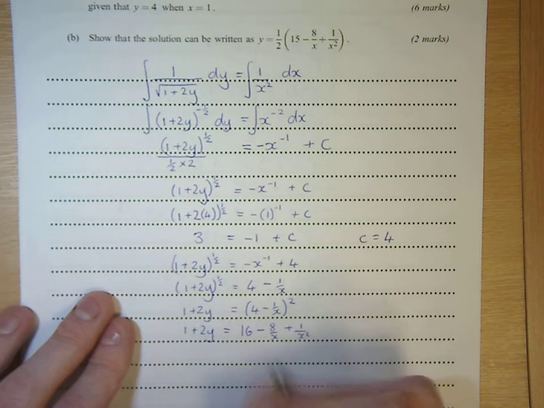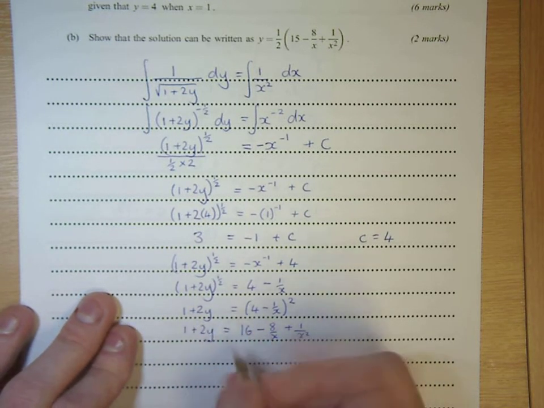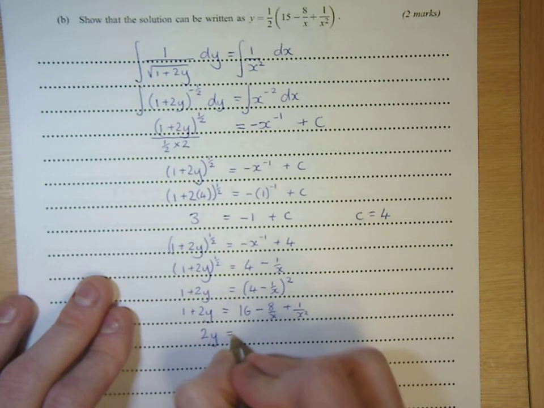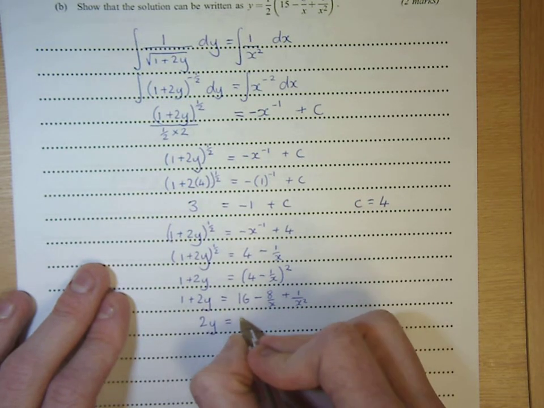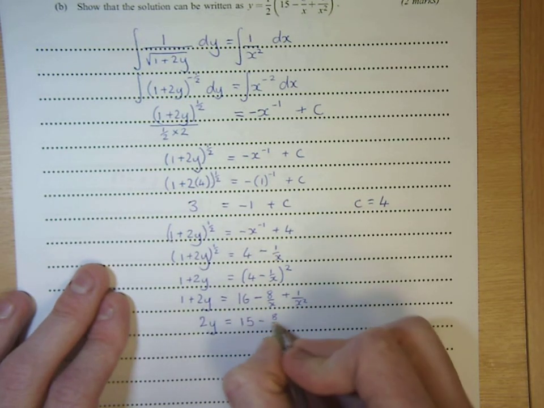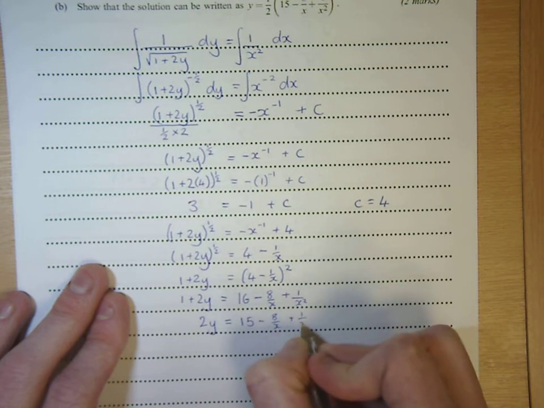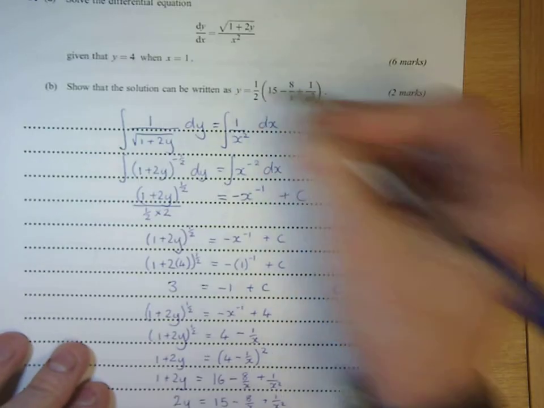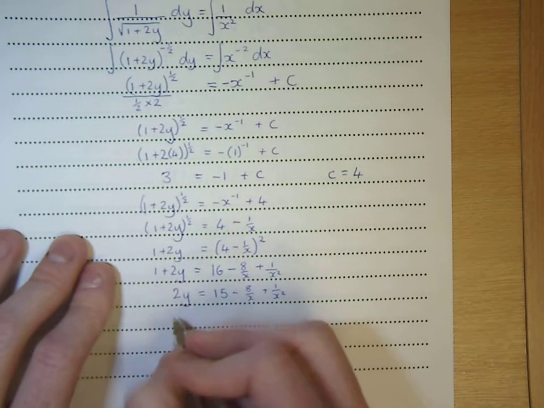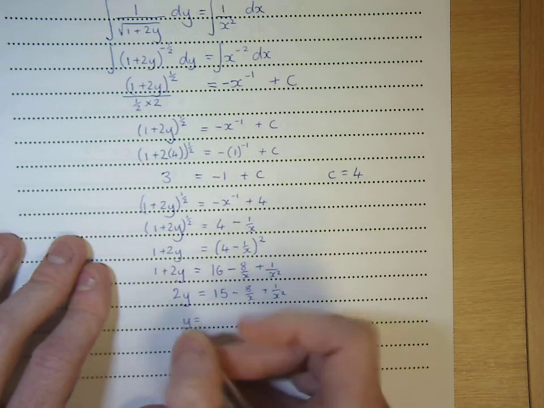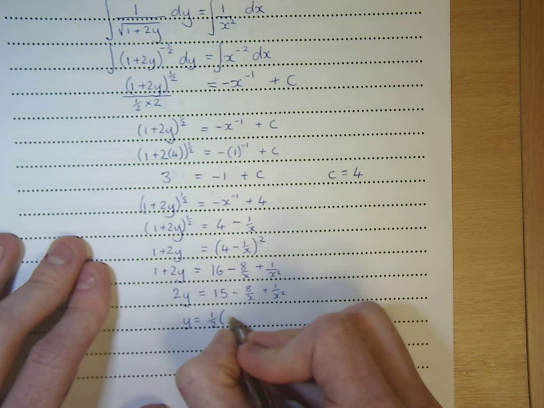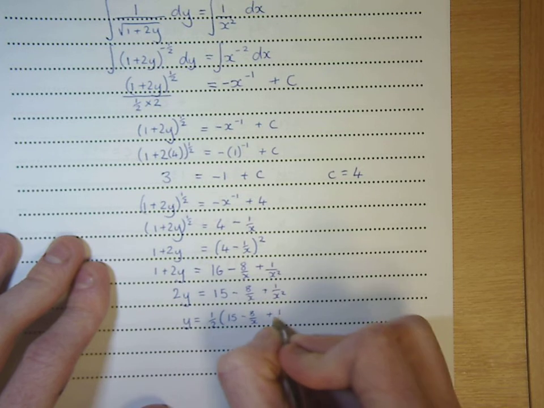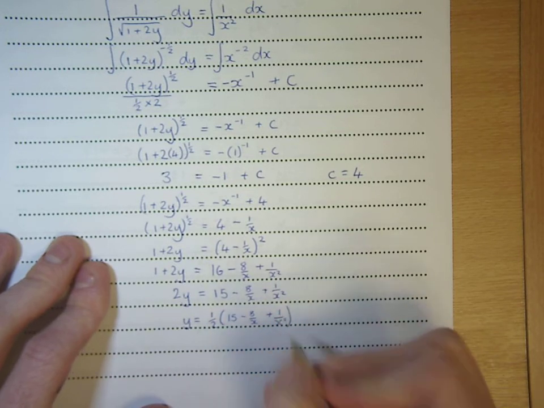Finally, I need to make y the subject, so I'm going to take the 1 over 2y is equal to 15 minus 8 over x plus 1 over x squared, and then finally just divide by 2 or multiply by a half, and we'll get our answer. y is equal to 1 over 2 multiplied by 15 minus 8 over x plus 1 over x squared, which is what they asked us to show.